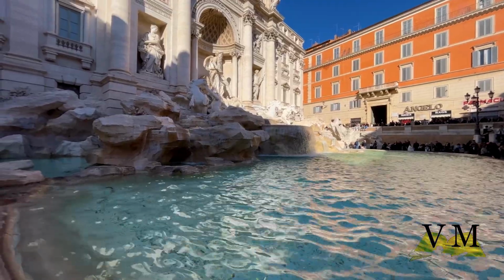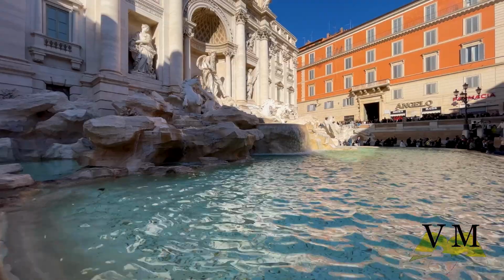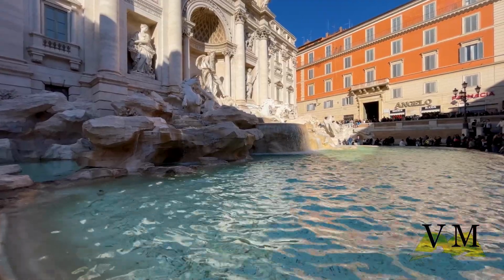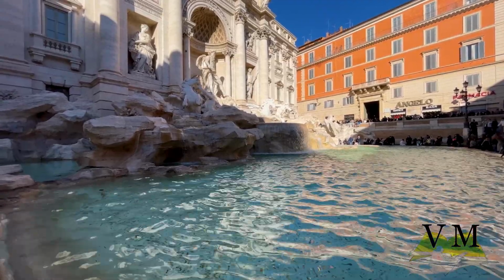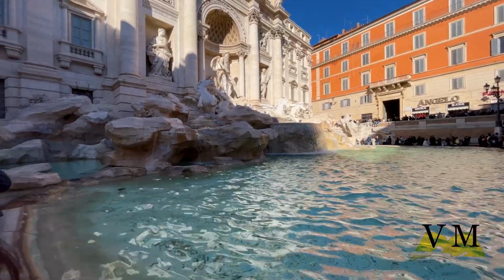The fountain is located at the intersection of 3 roads. Hence the name, which derives from the Latin word for trivium, intersection of 3 streets, Via Crociferi, Via Poli and Via delle Murate.